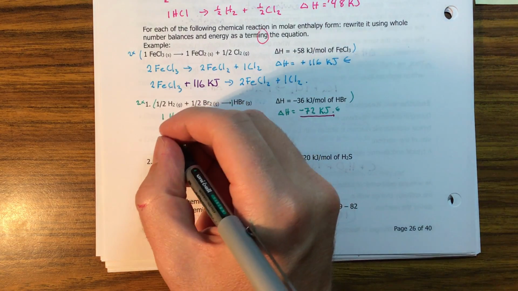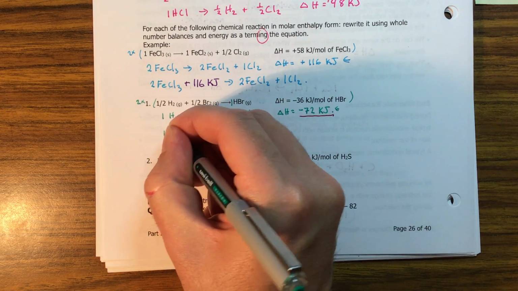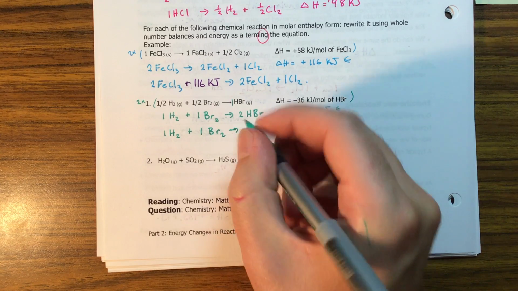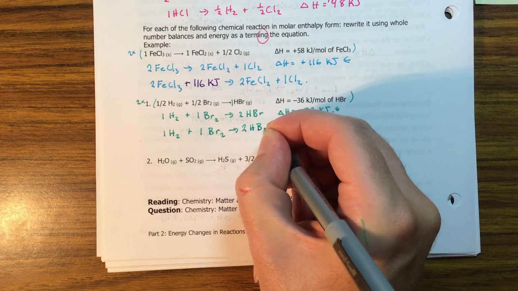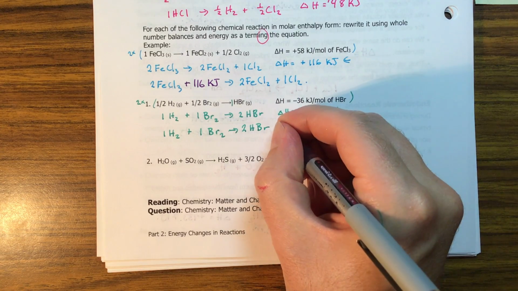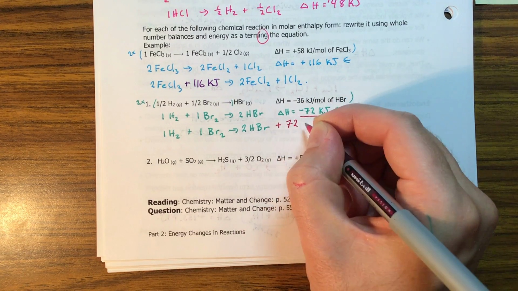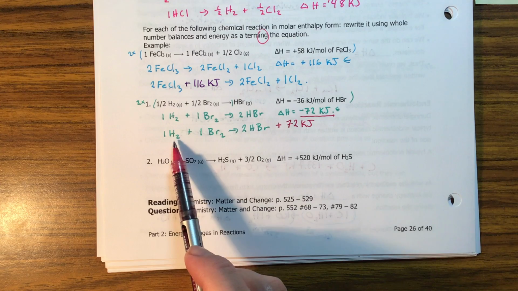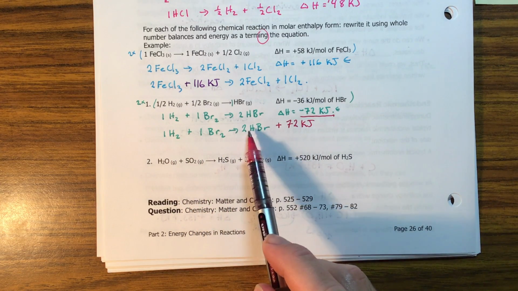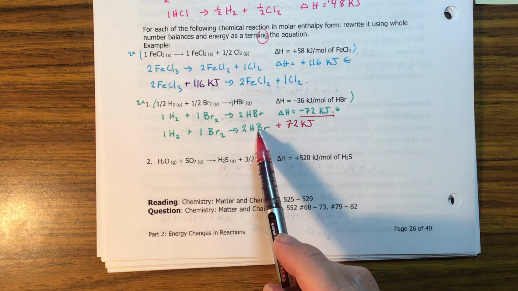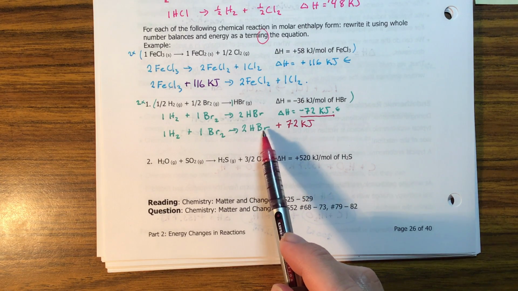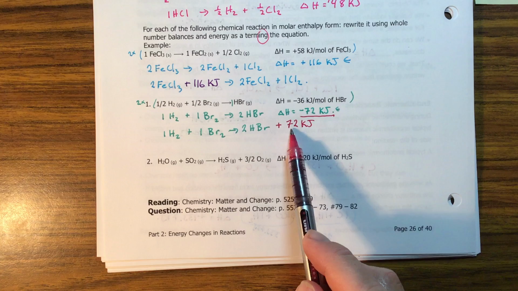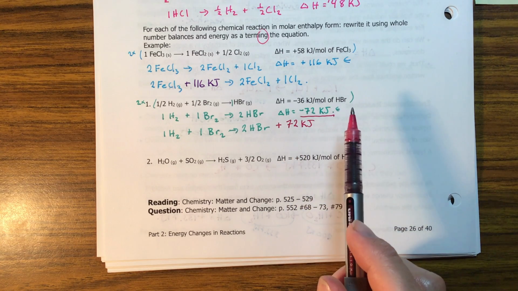So now we want to write this all into one equation. 1 H2 plus 1 Br2 will give us 2 HBr. And then our energy is out here being lost to the environment, plus 72 kilojoules. So what this means is if we reacted 1 mole of hydrogen gas and 1 mole of bromine gas, we would get 2 moles of hydrogen bromide. This is either hydrobromic acid or bromic acid, I'm not sure. And we would get another 72 kilojoules of energy being released into the environment.